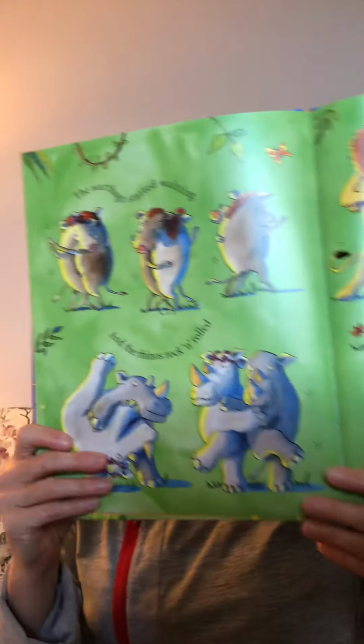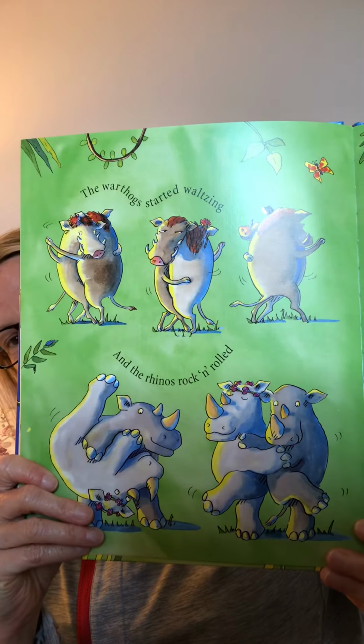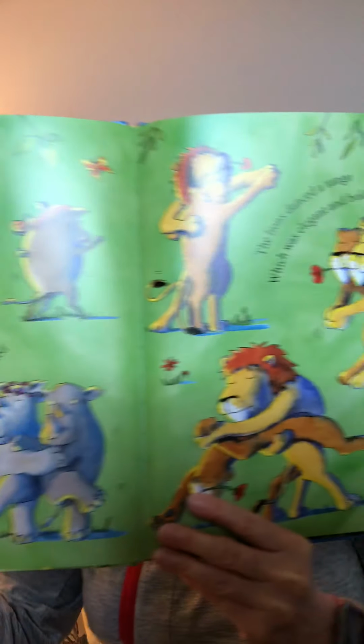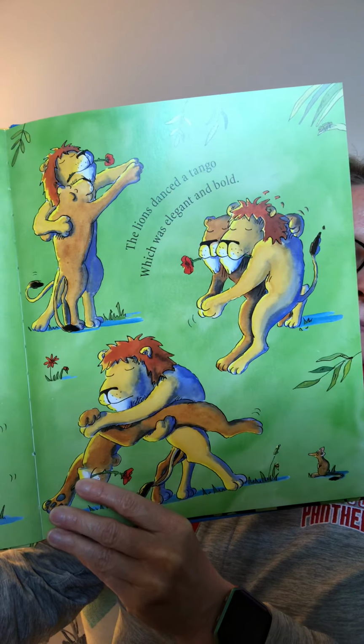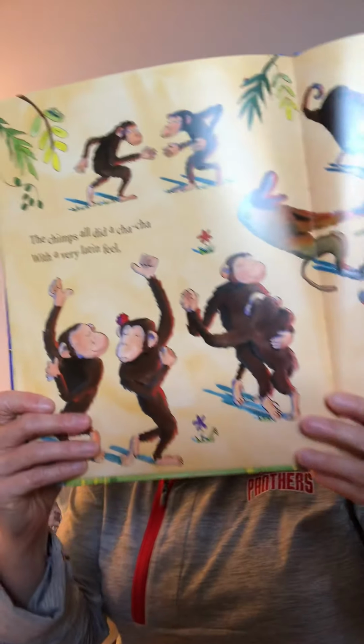The lions danced a tango which was elegant and bold. The chimps all did a cha-cha with a very Latin feel, and eight baboons then teamed up for a splendid Scottish reel.